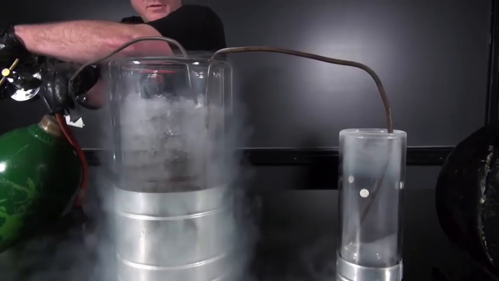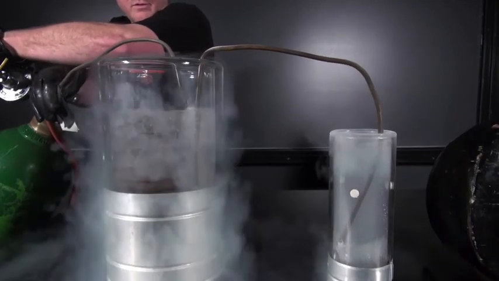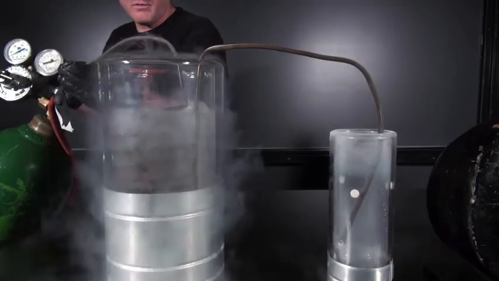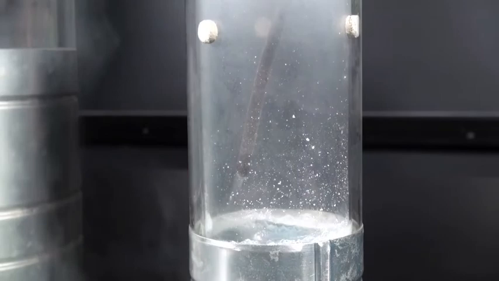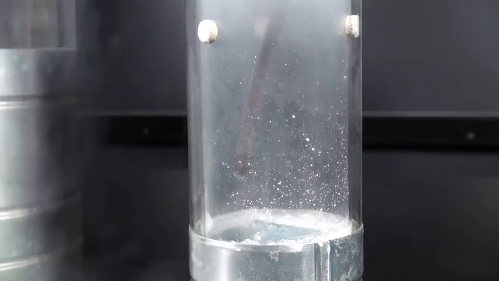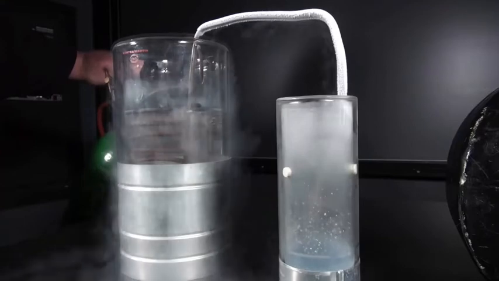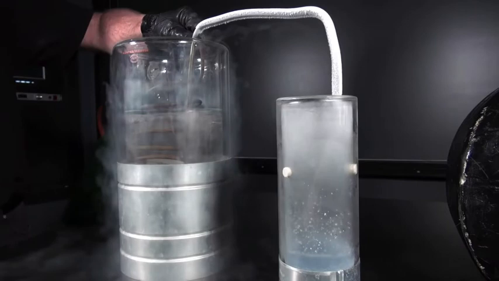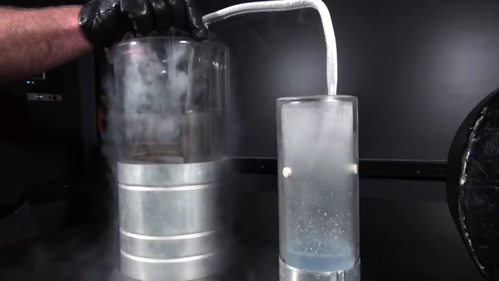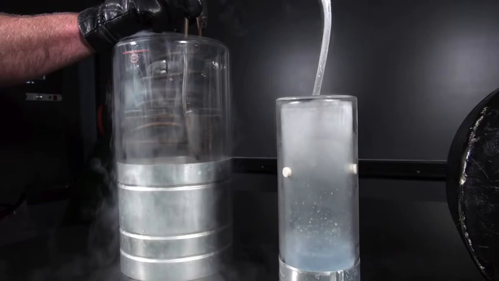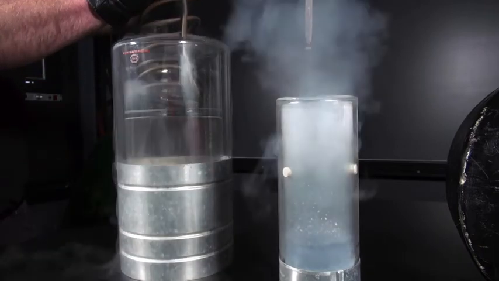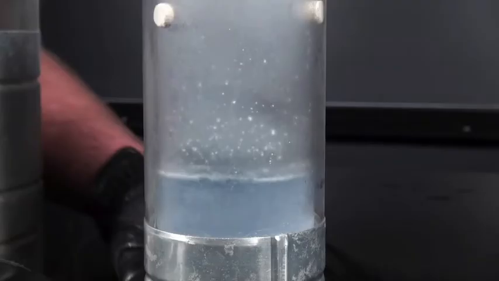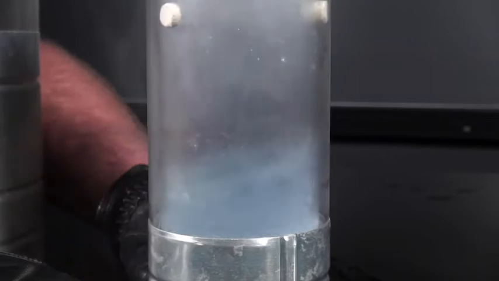So I was turning on the oxygen gas. And that's liquid oxygen. Takes a while. Very, very cold. So there you go. Liquid oxygen has a slight blue color.